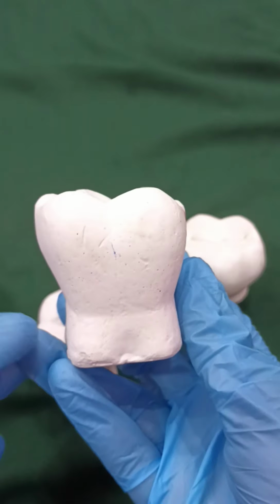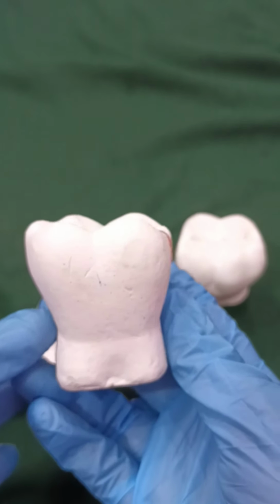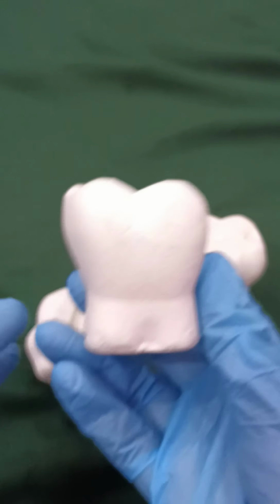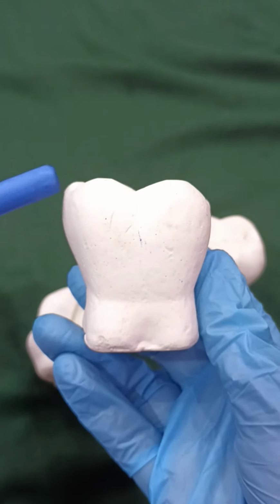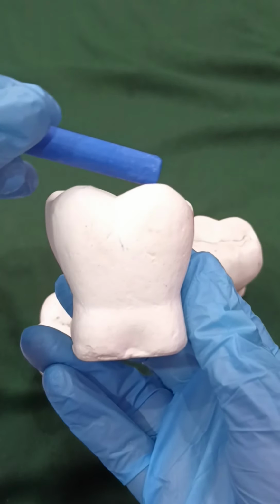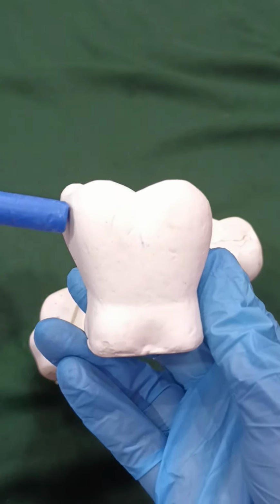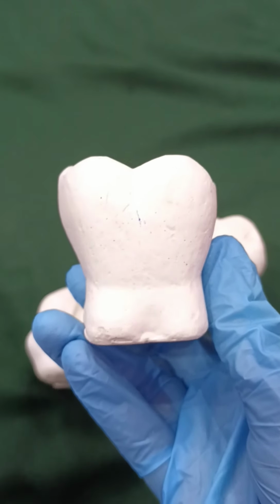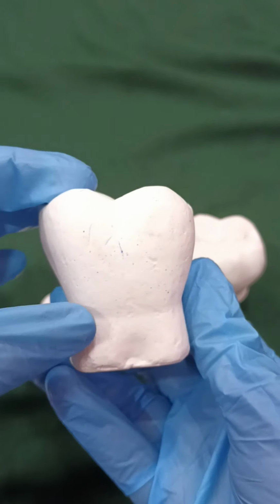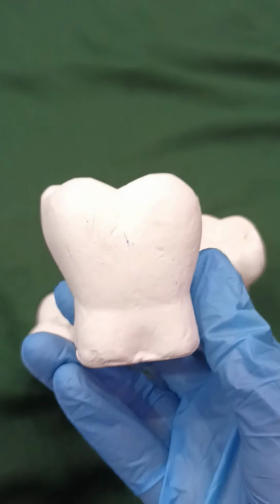Now let's move on to the lingual aspect. You can see the distal cusp here also, with these two lingual cusps, and these two lingual cusps are high enough to hide the buccal cusps. When you hold it on this side, you can clearly see the length of the lingual cusps.